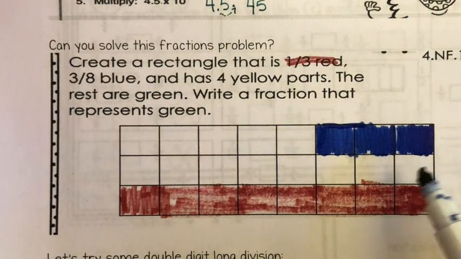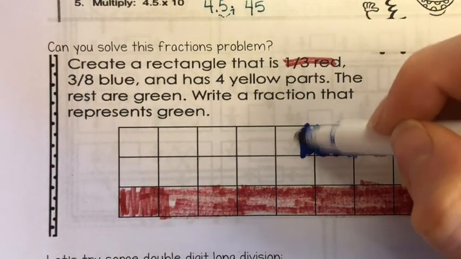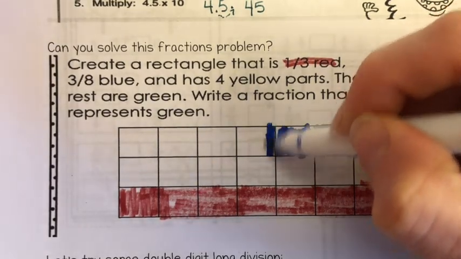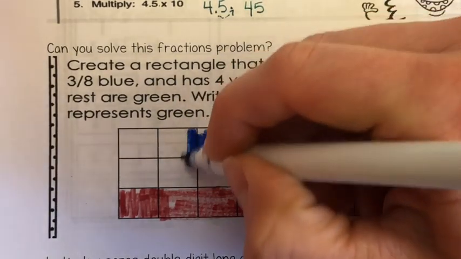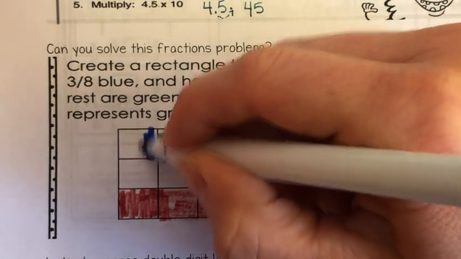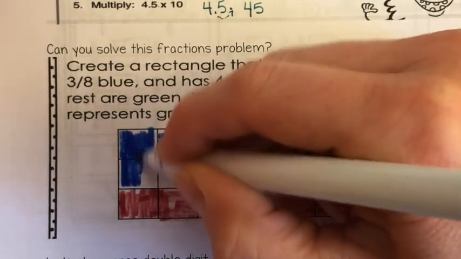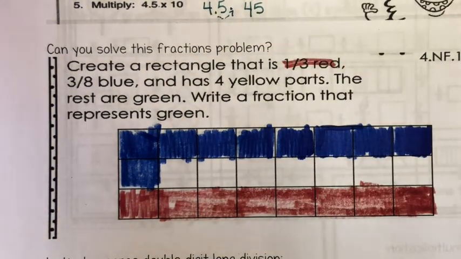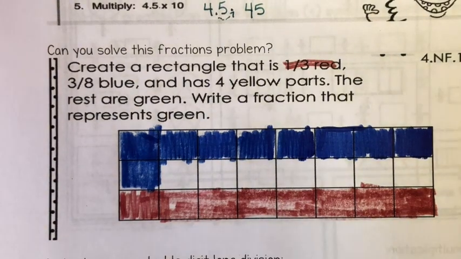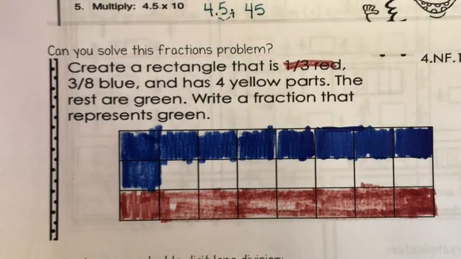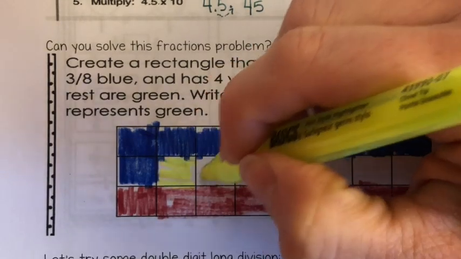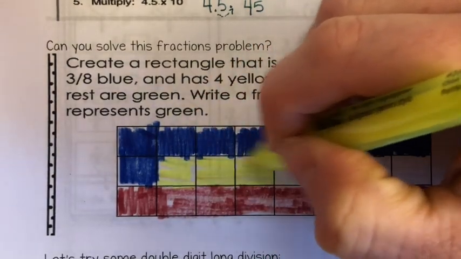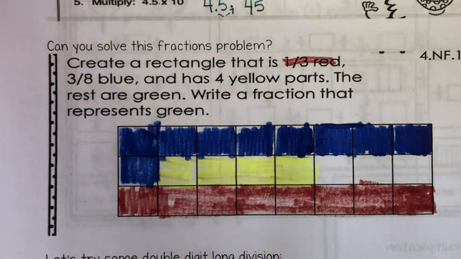All right, and do you see how even though we have, oh, I need 3/8. Sorry, so this is 1/8. Now I have to do 2/8 and 3/8. All right, now I've done 3/8 because each 1/8 is 3 squares. So now I have 1, 2, 3/8. All right, and 4 yellow parts. So when we see 4 yellow parts, probably just 4 yellow squares. 1, 2, 3, 4. The rest is green.